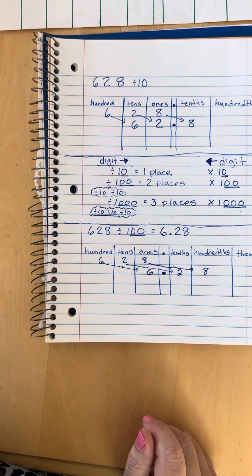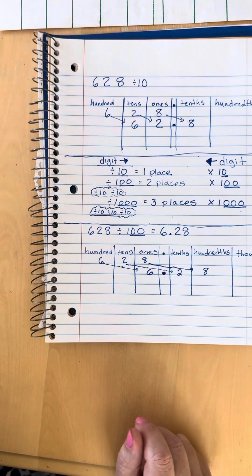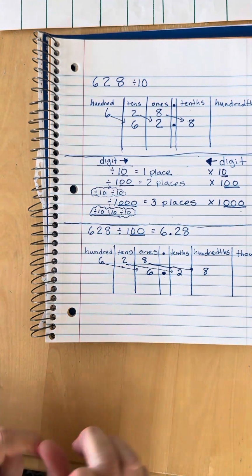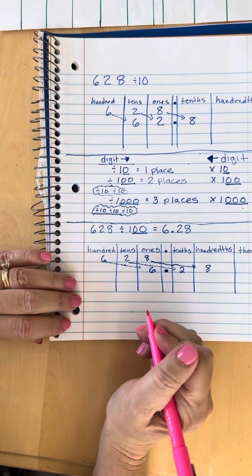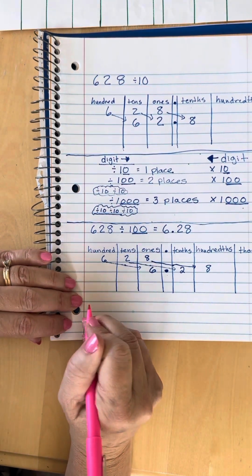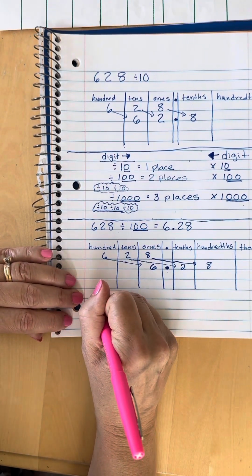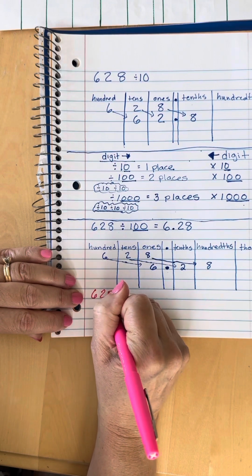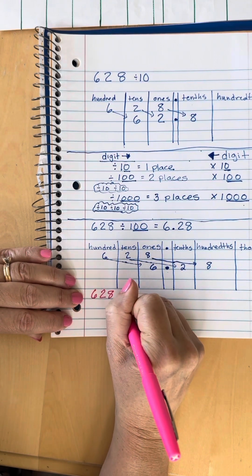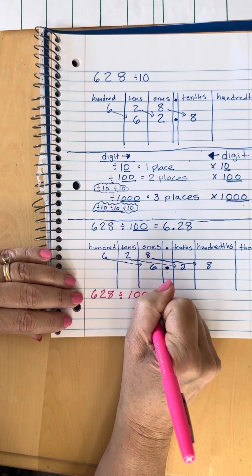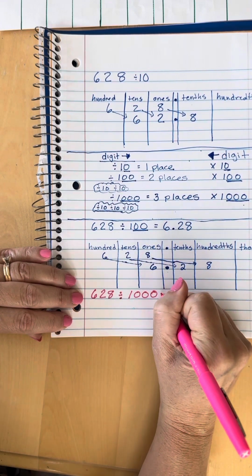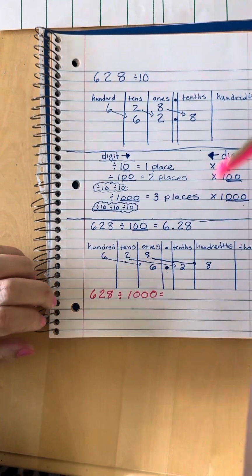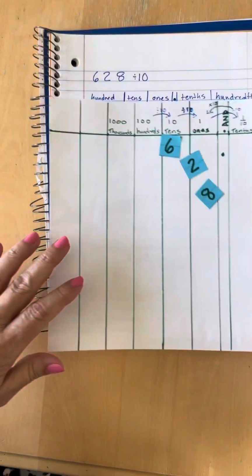Okay, so that you can see the next example on our place value chart, I'm going to go ahead and change colors again. Let's do something bright and fun. So bright and fun pink. So the next number that we're going to start again with is 628. But this time we're going to divide it by 1,000. So let's go ahead and jump back to our place value chart. Let's actually move our tiles.